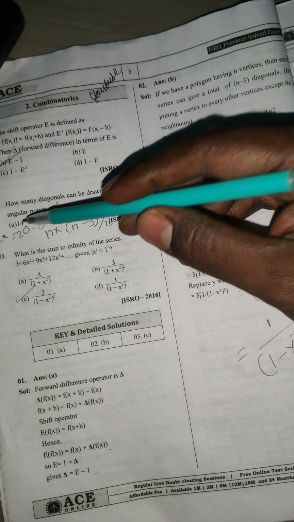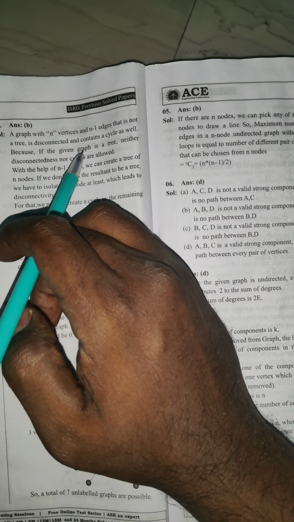And graph theory: a graph with n vertices and n minus 1 edges that is not a tree is disconnected. ఓకే, ఇక్కడ చూడండి గ్రాఫ్ థియరీ. దాని ఆన్సర్ ఏంటంటే, a graph with n vertices and n minus 1 edges that is not a tree is disconnected and contains a cycle as well, because if the given graph is a tree, neither disconnectedness nor cycles are allowed.